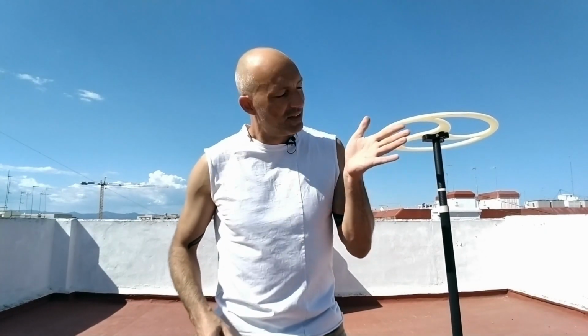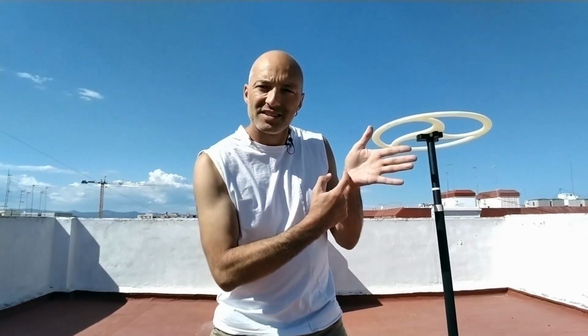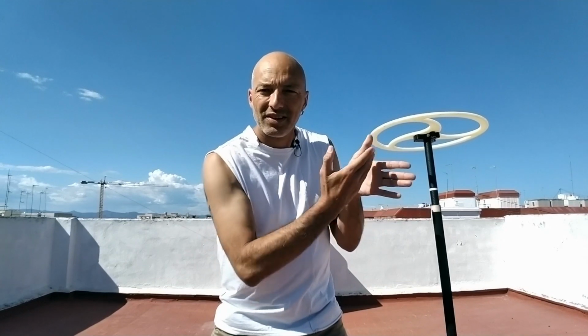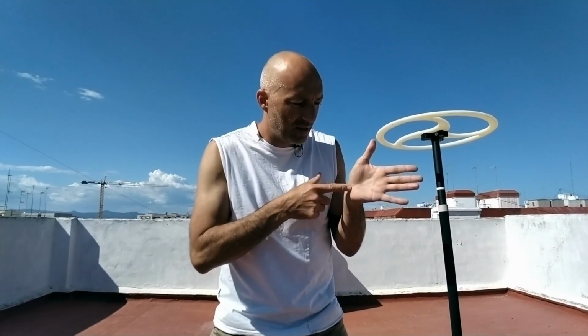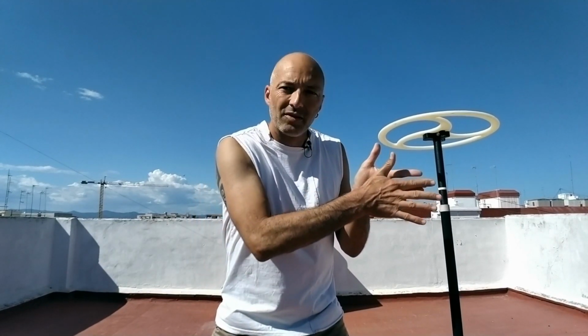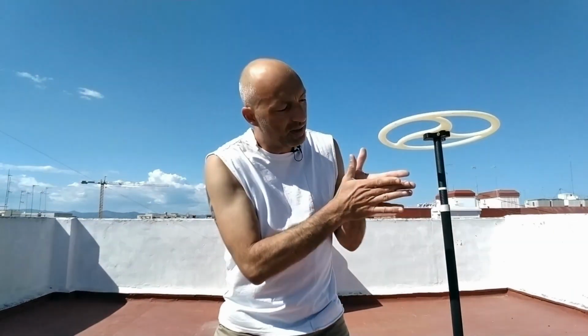My hand, probably like yours, has a longer distance here than here. So we will focus on keeping the dragon going along my hand, following the finger direction. You will understand why later.